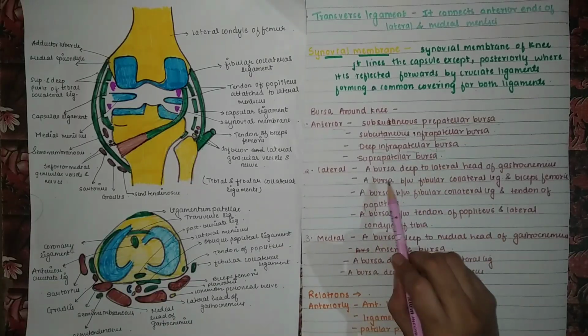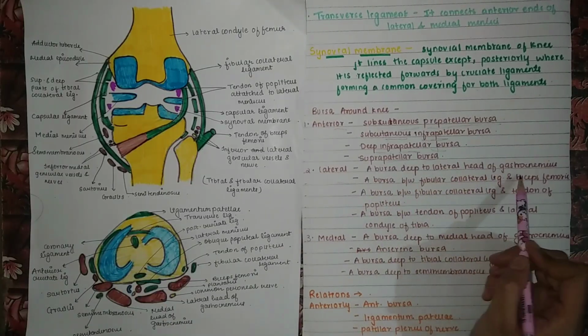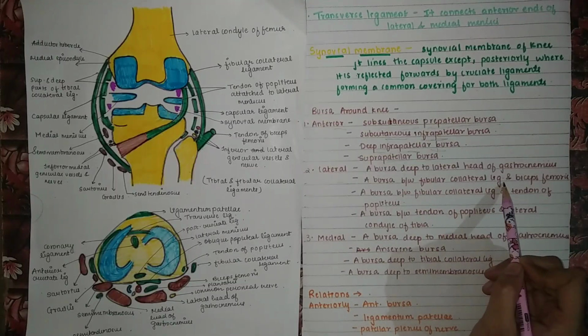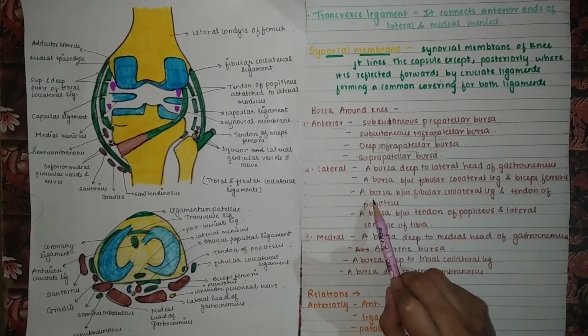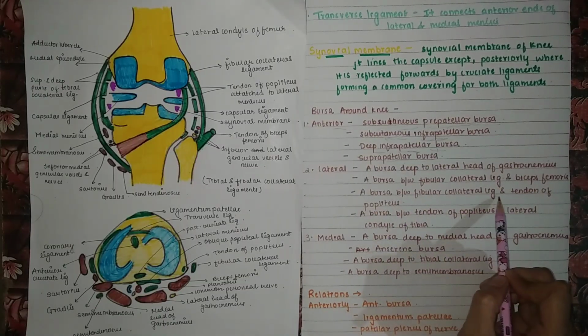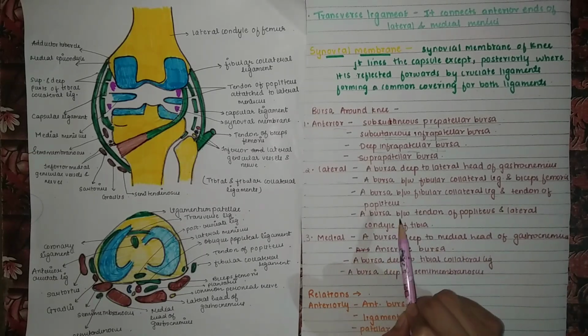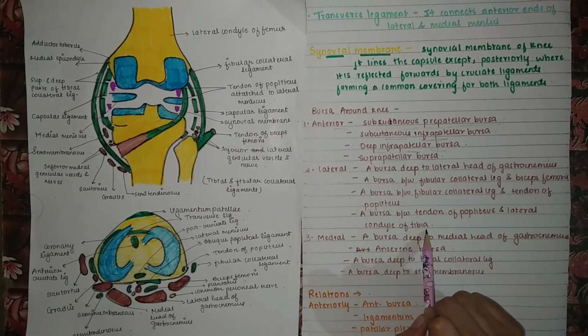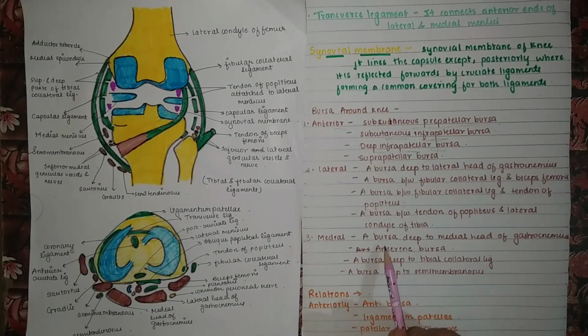Laterally, it has a bursa deep to the lateral head of gastrocnemius, a bursa between the fibular collateral ligament and biceps femoris, a bursa between the fibular collateral ligament and the tendon of popliteus, and a bursa between the tendon of popliteus and the lateral condyle of tibia. Medial bursae: a bursa deep to the medial head of gastrocnemius, a bursa deep to the tibial collateral ligament, and a bursa deep to the semimembranosus.